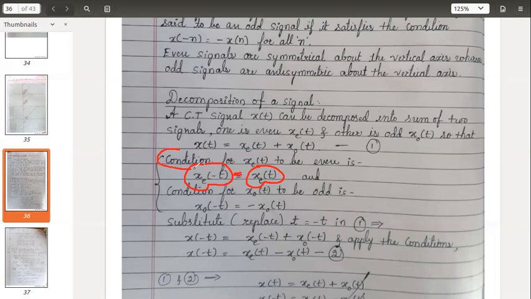That's what I have written here. So the condition for xe of t to be even is that the reflection should remain the same. Similarly, what is the condition for odd? The condition for xo of t to be odd is that if I take xo of minus t, the reflection, the signal will become negative, minus xo of t. Two important conditions for even and odd signals.